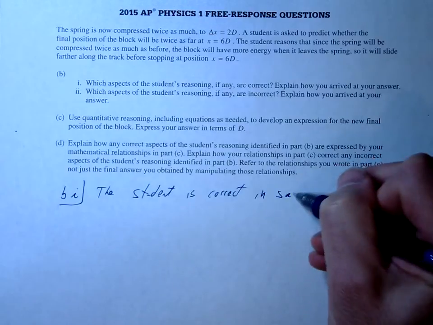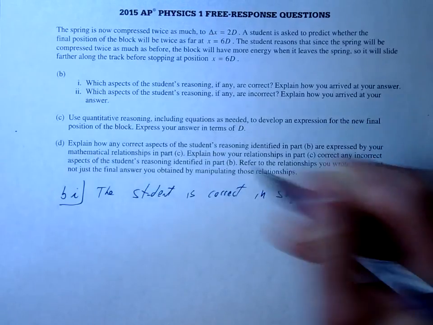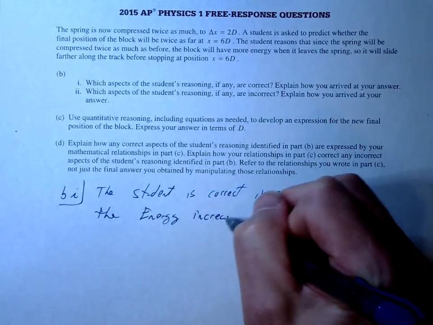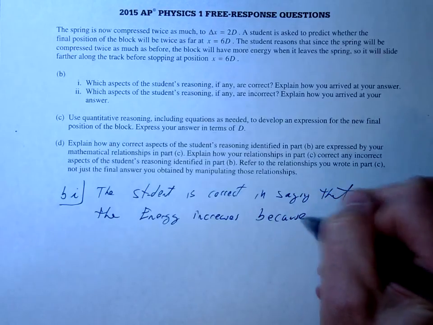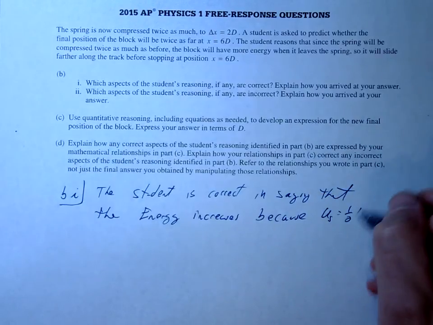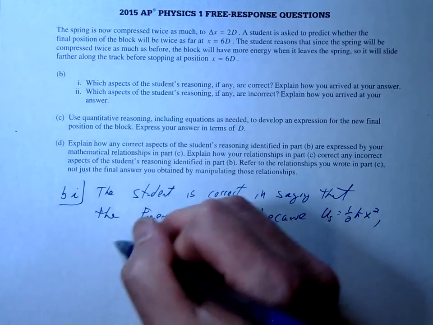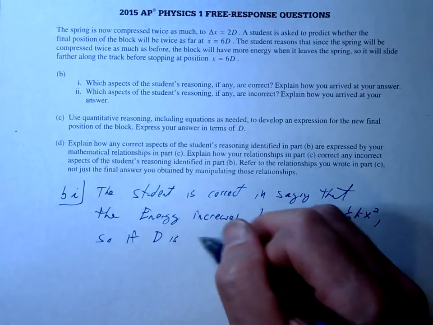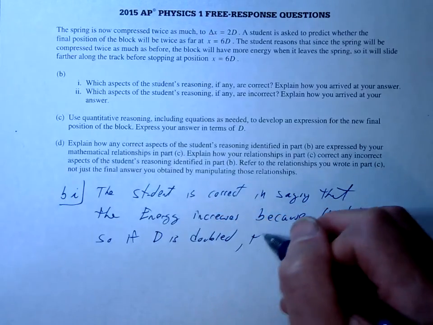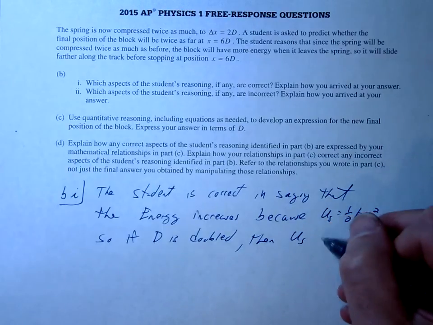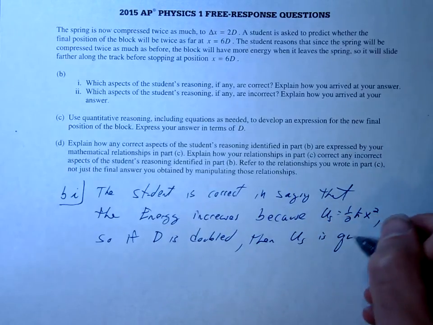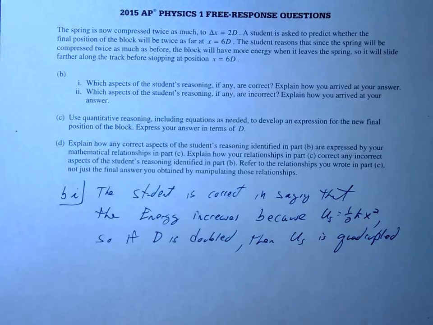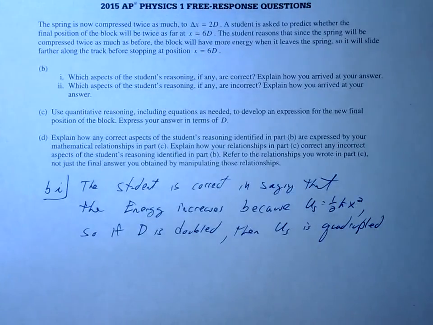in saying that the energy increases because, well, US equals 1/2 kx squared. So if D is doubled, the spring US is quadrupled. Right, so x is squared, right? So if we double D, then we're going to square that out. That's going to be quadrupled.